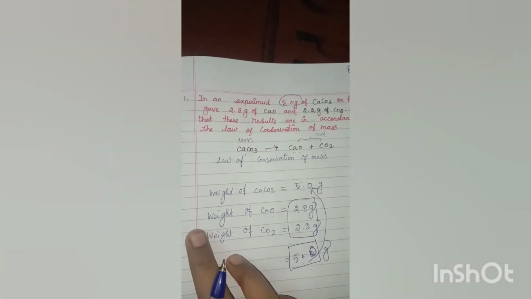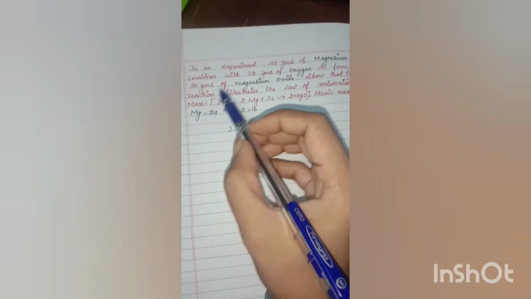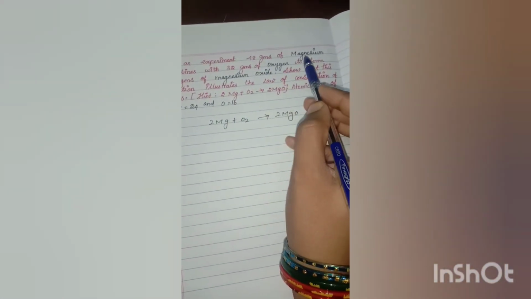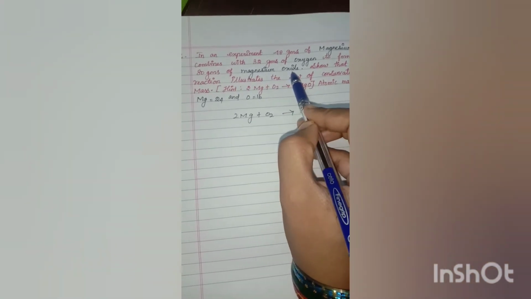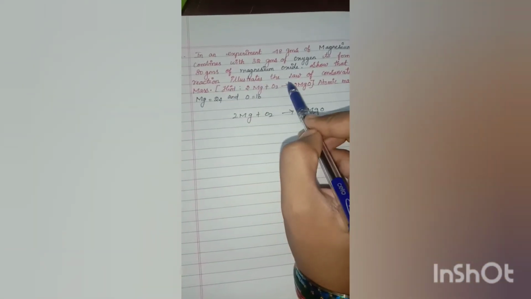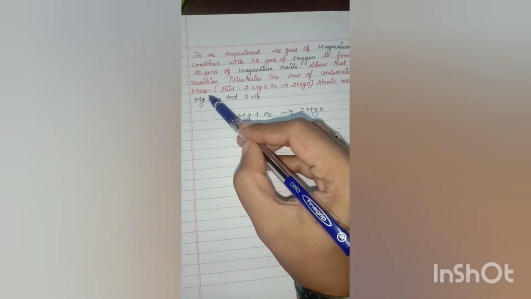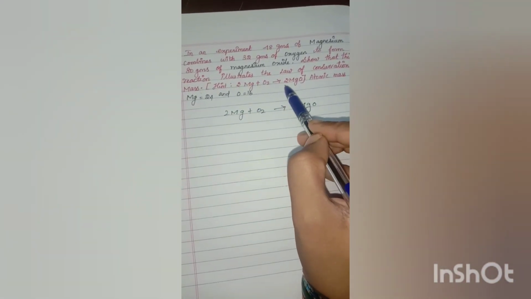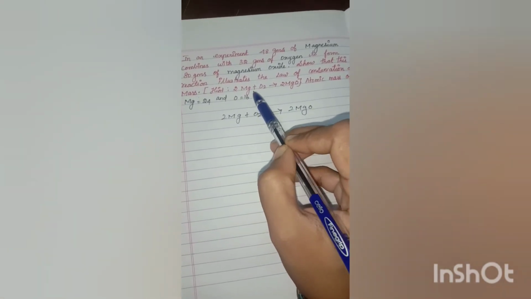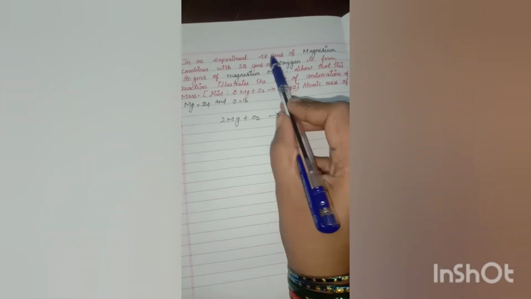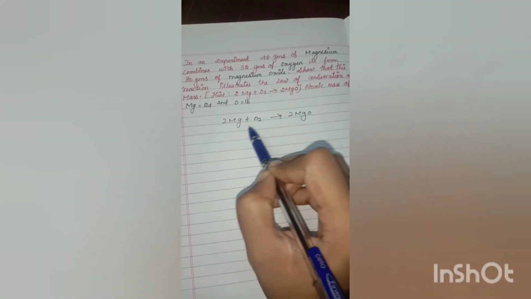So the second problem is, in an experiment 48 grams of magnesium combines with 32 grams of oxygen to form 80 grams of magnesium oxide. Show that this reaction illustrates the law of conservation of mass. Hint: 2 Mg plus O2 gives 2 MgO, atomic mass of Mg is equal to 24 and oxygen is equal to 16. Here they have already given the equation and the grams of the weight. Through this equation we have to calculate.